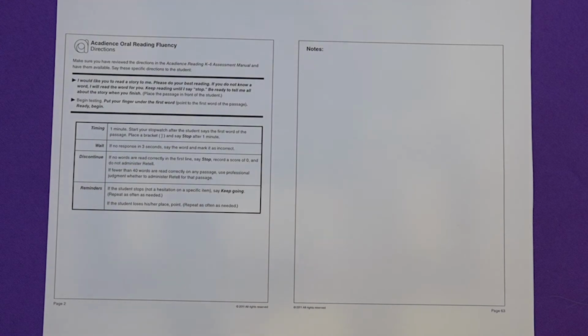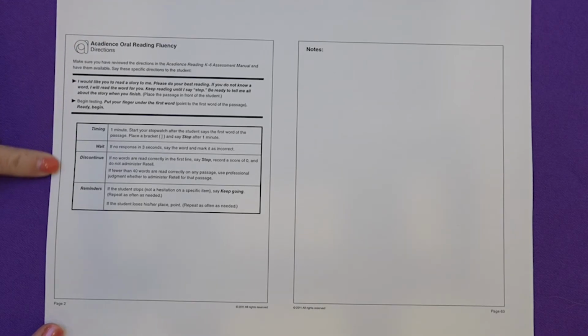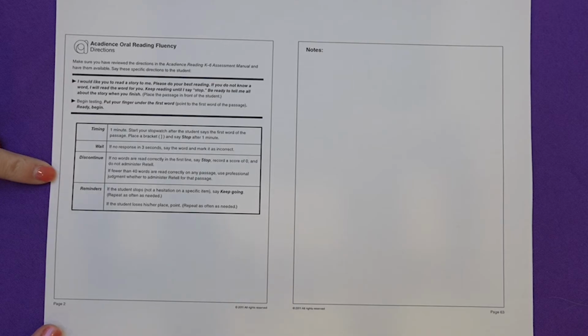I'm going to walk you through giving the Acadience oral reading fluency right now so you get an idea of what an actual passage would look like. So in the teacher's materials, you're going to have the directions part that you have to read, and because this is a standardized test and we want to make sure that we are comparing situations that are identical, you do have to read this every single time you give the assessment.